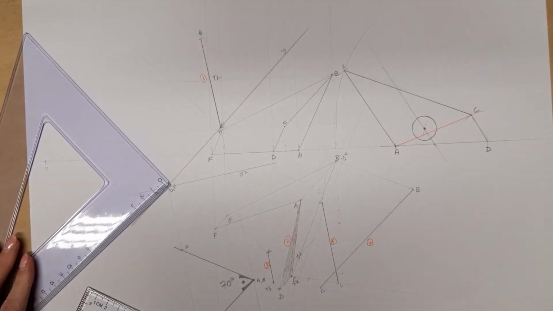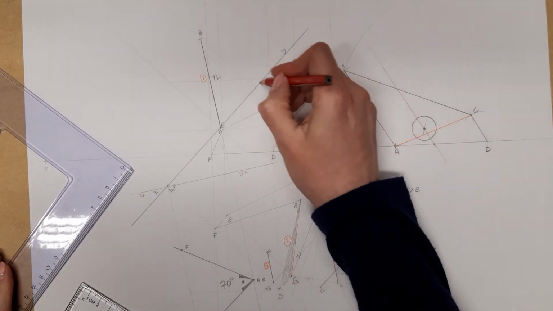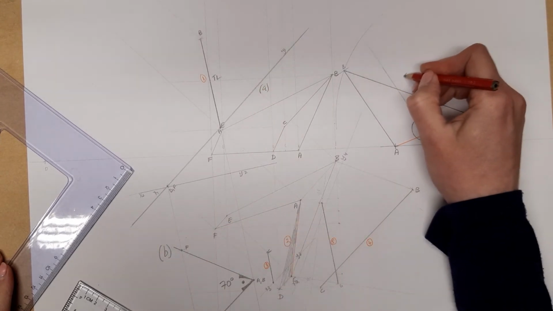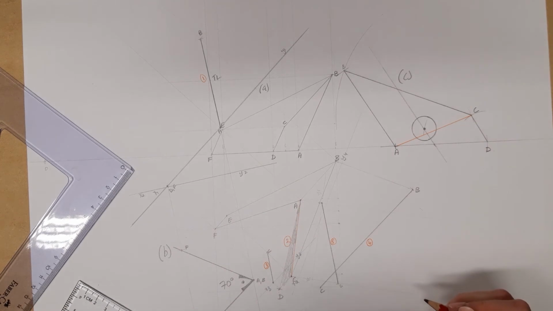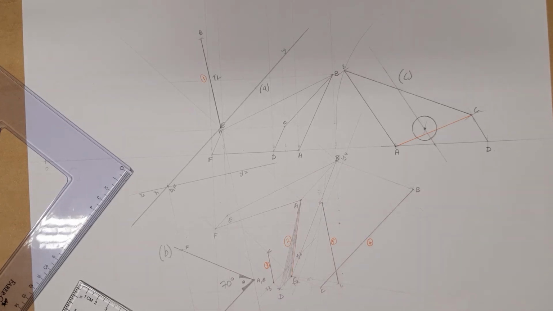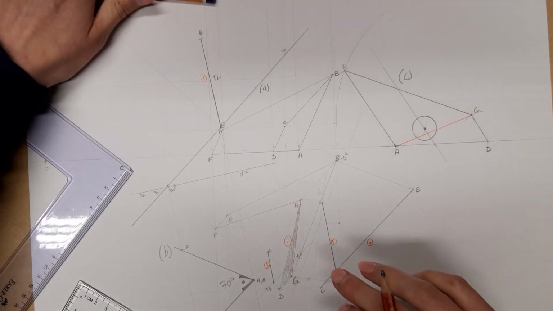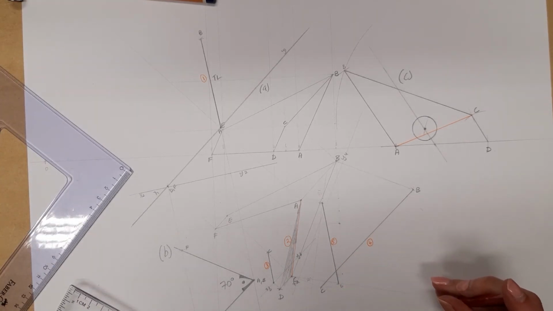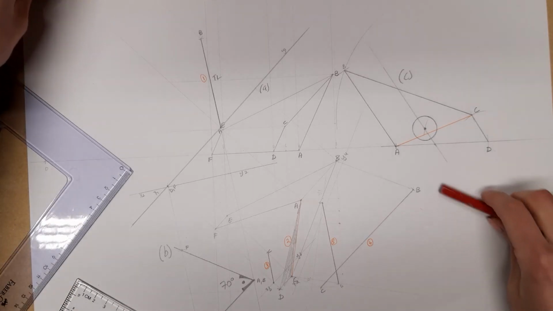Okay, so I've done part A of the question, which is draw the plan and elevation, B, which was getting the dihedral angle, C, which was getting the true shape, and part D of the question is find the midpoints of the lines AB, AD and AF, and then that defines an oblique plane, and then get the vertical and horizontal traces for it. Okay, so just quickly, we're going to bisect the lines. We're getting the midpoint of AB, AD and AF.